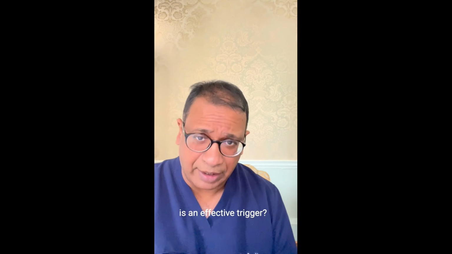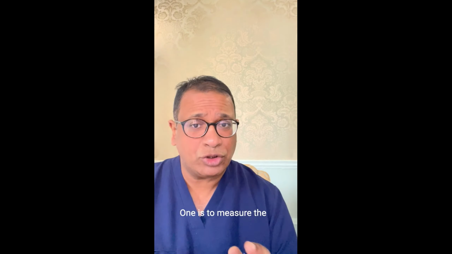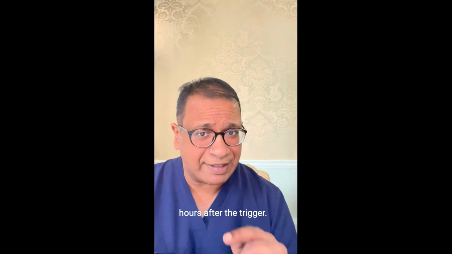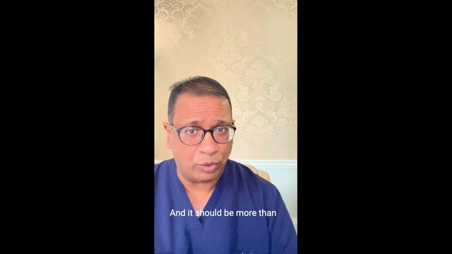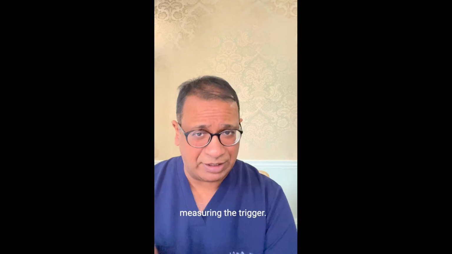Now, what do we think is an effective trigger? Which means, how do we measure an effective trigger? One is to measure the LH, 10 to 12 hours after the trigger, and it should be more than 15 milli-international units per liter. And that is one way of measuring the trigger.